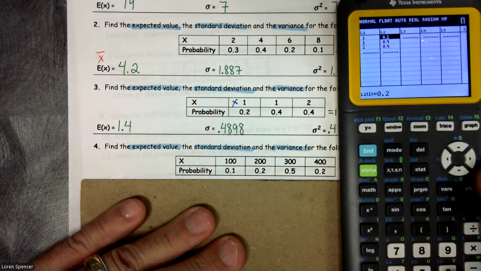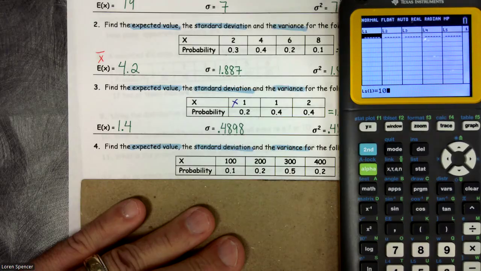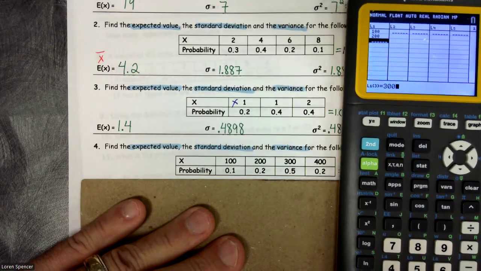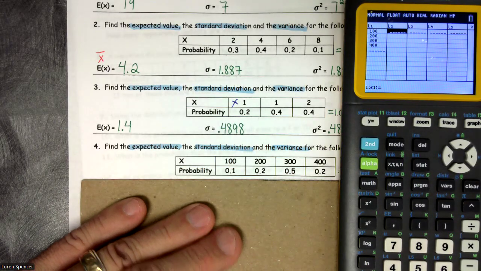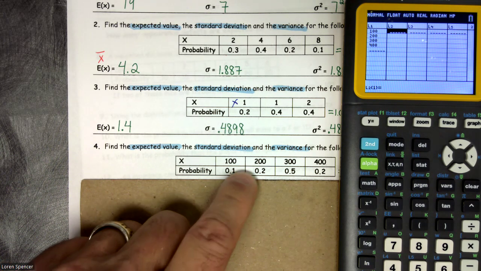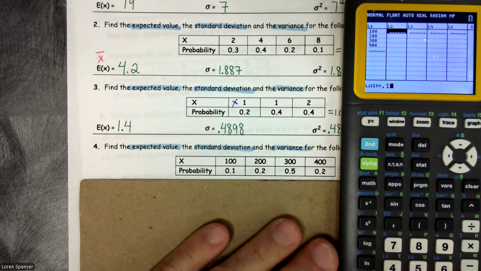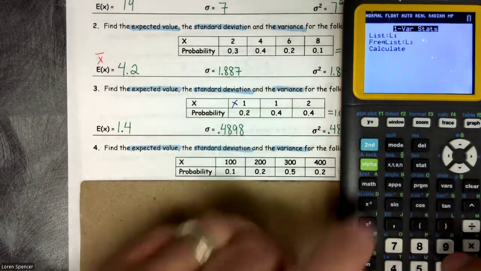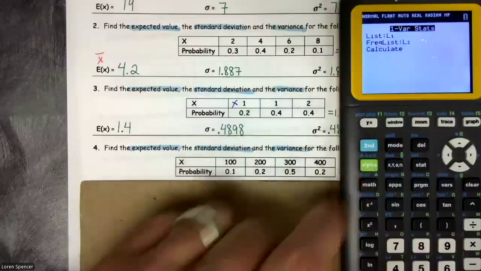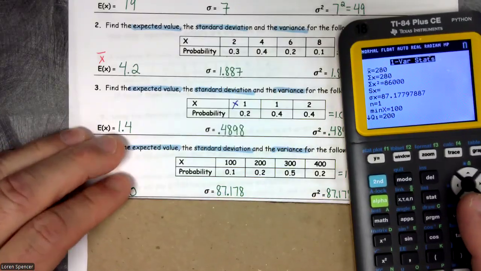So let's go to stat edit, clear that stuff out, and we have 100, 200, 300, 400. It's important to always put the x values in L1. It just makes life easier. And we always put the probability or frequency into L2. So 0.1, 0.2, 0.5, 0.2. Stat, calc, one variable statistics. Once again, blue 1 and blue 2. And we expect 280.